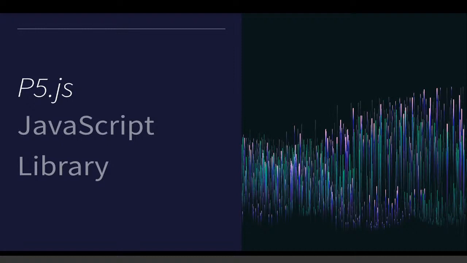So this week we're going to intro p5.js, working through the JavaScript library. Next week, I'd like to do a whole program in p5.js from beginning to end, maybe demonstrating different parts of the programming language.